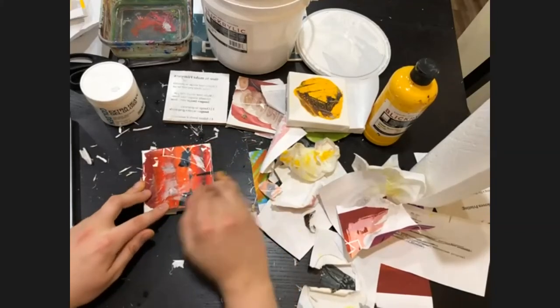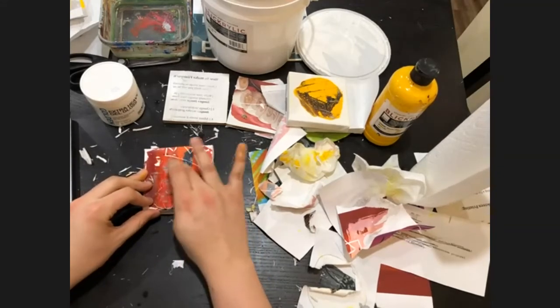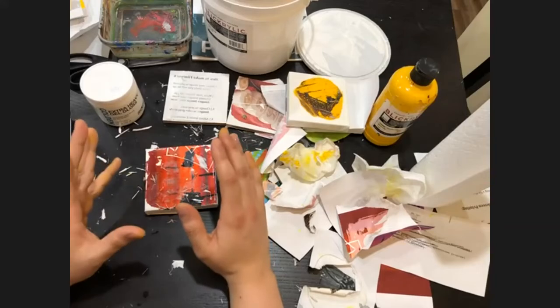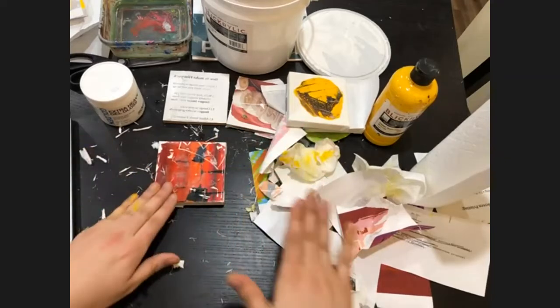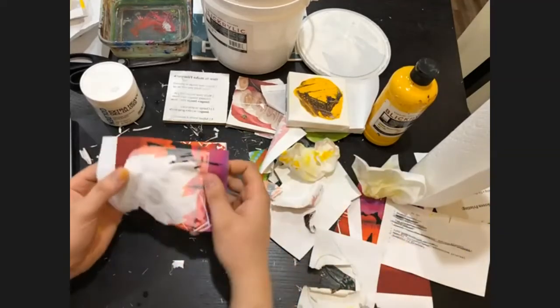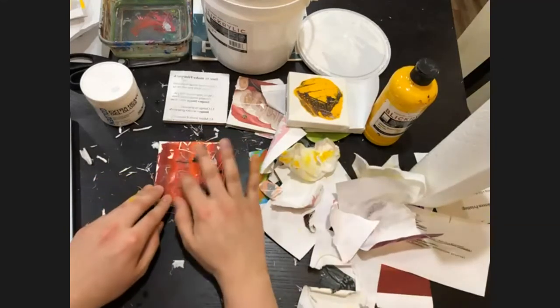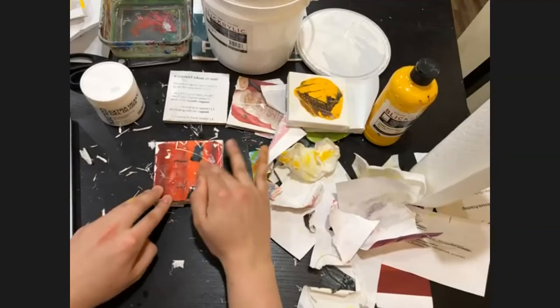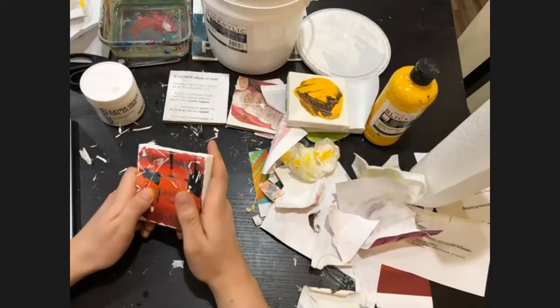A lot of the times when you're doing transfers, it loses so much saturation, because when you're rubbing and abrading off some of the ink, or when you're peeling it off, like you can see I peeled this off, there's parts of it that are still there, so you're losing a percentage of the saturation, the intensity of the colors, and that's always going to happen. It looks much better when it's wet.